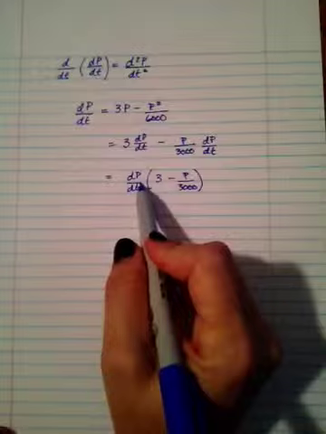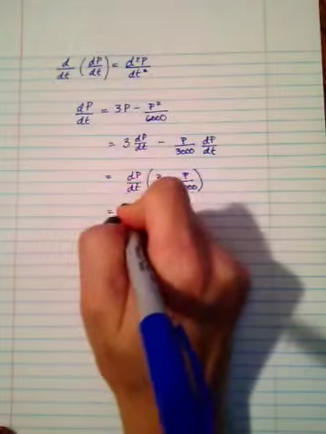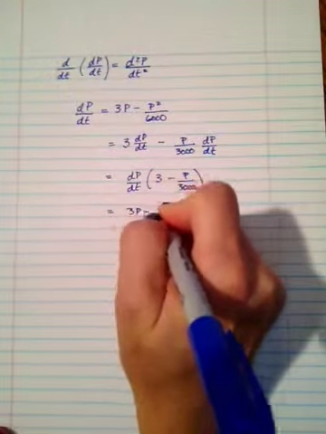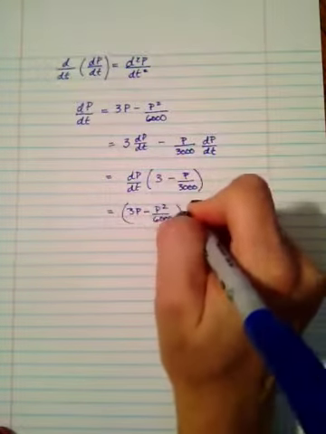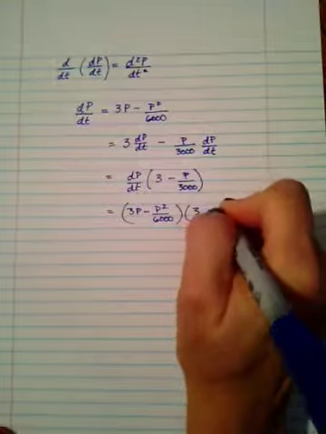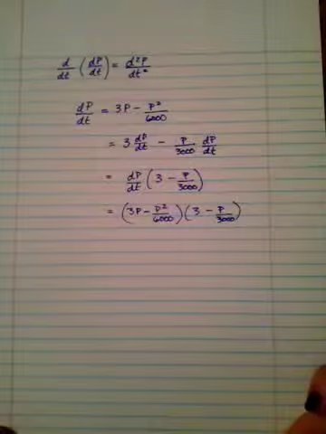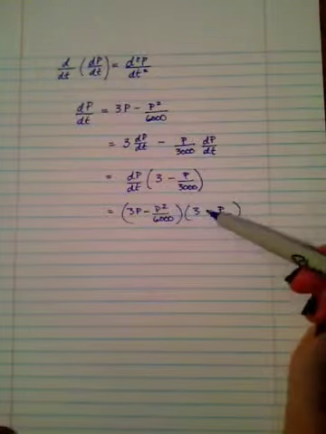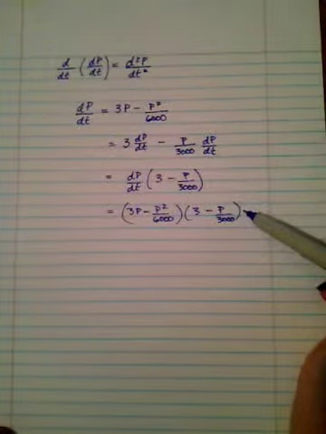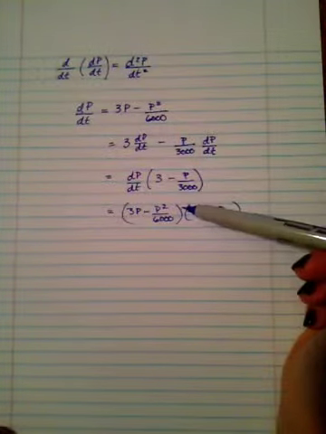Well, this dP/dt here is this right here. So I have 3P minus P squared over 6,000 times 3 minus P over 3,000. Now there are all different kinds of ways that we could have done this. I could have used the factored form. I'd already actually transformed this equation a little bit. I could have done all kinds of different things from the last video, but I just wanted to show you a direct approach.